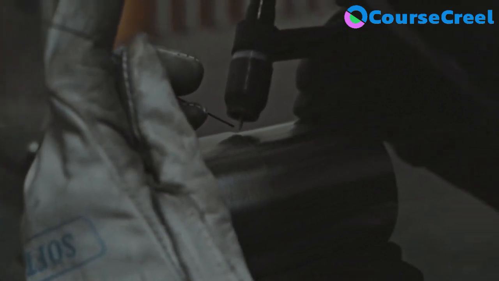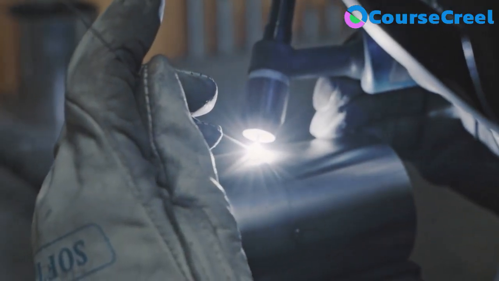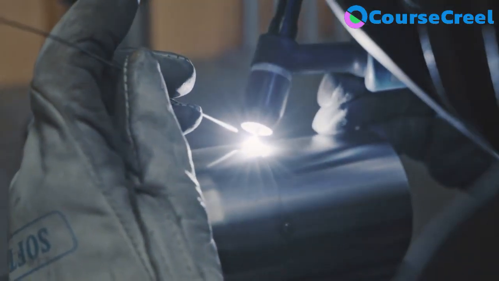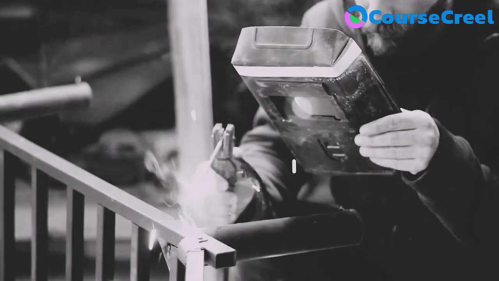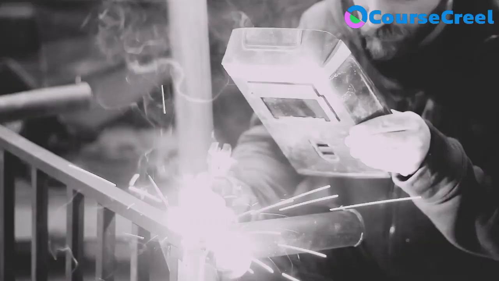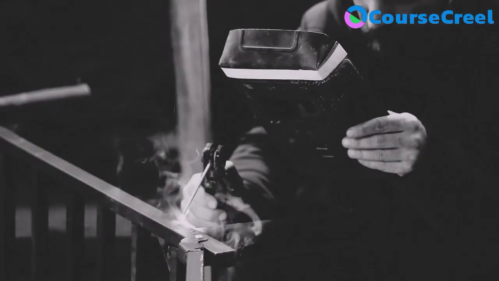So this is about the welding joint. Hope this information is beneficial for you. Hope you are getting all the concepts in a better manner. So this is all about the welding joints and some basic concepts related to welding joints.